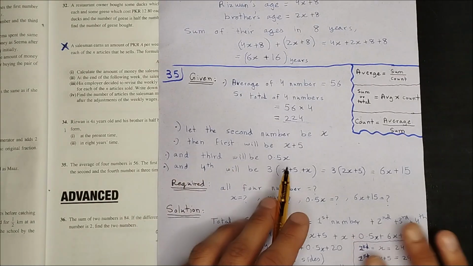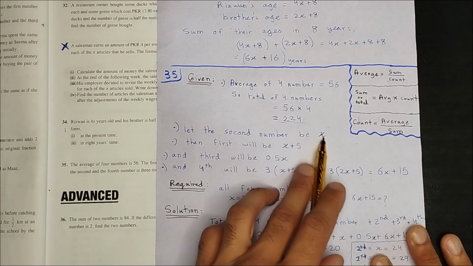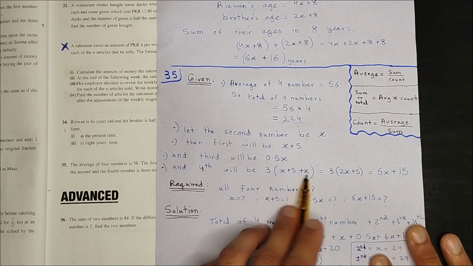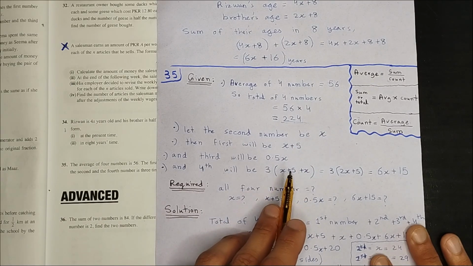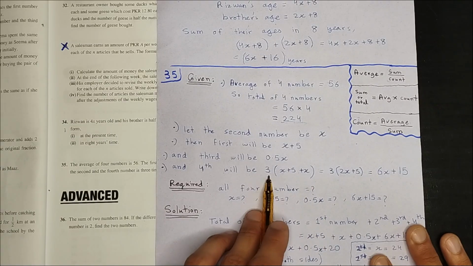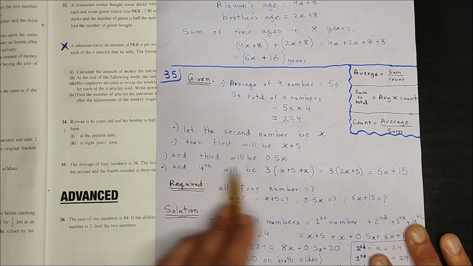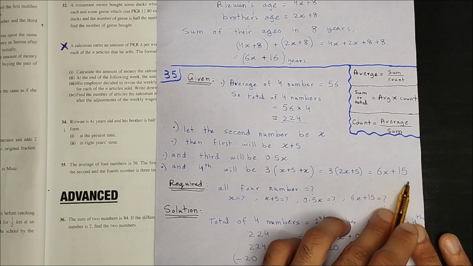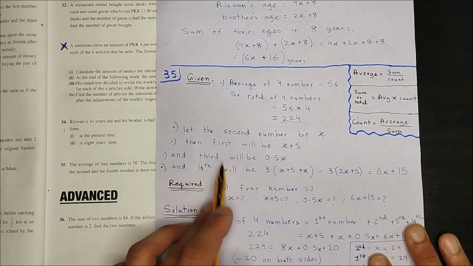So first you're going to have the sum of the first and second. First number is x plus 5, second number is x. So the sum of first and second is x plus 5 plus x. This is the sum of the first and second number, and 3 times of that will be the fourth number. Okay, so we're going to simplify this and we get 6x plus 15. This is the fourth number.